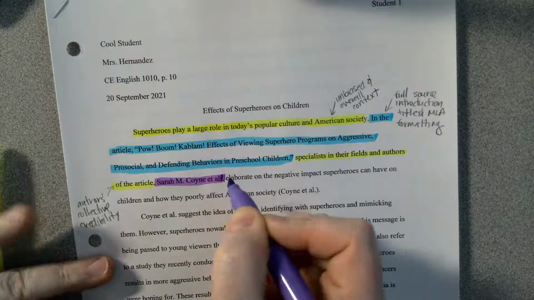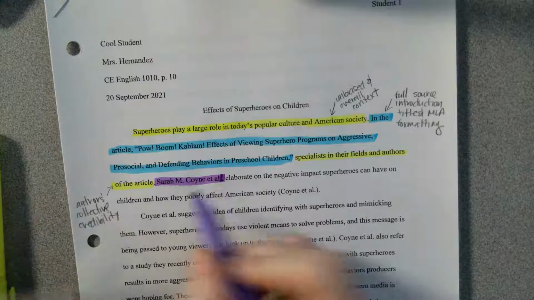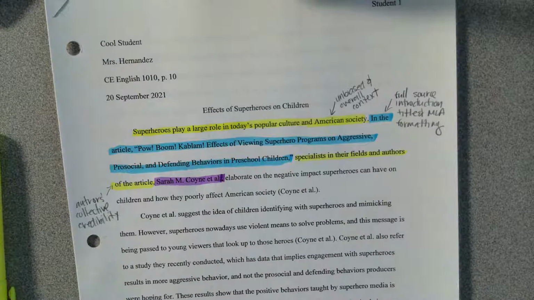Common mistakes that most of you made were that you put a comma after Sarah M. Coyne's name, like you did in the citation. It doesn't go there in the actual sentence. I don't know how you can't just change rules at the drop of a hat and just memorize all of them. I'm just kidding. It's hard. It's okay if you got it wrong, right?